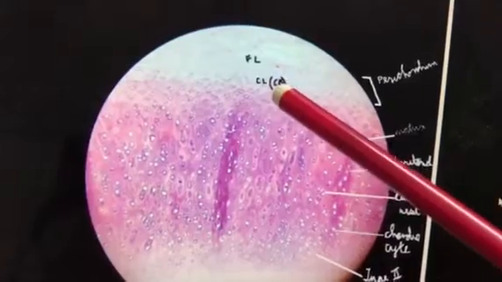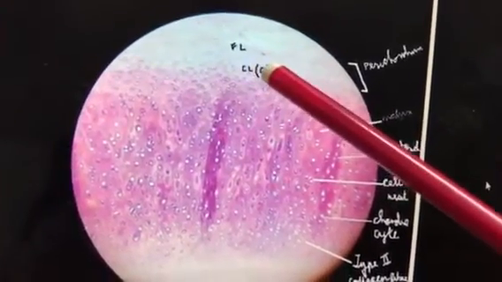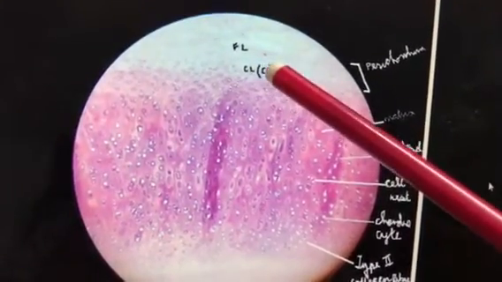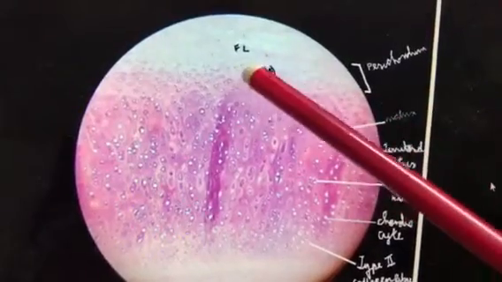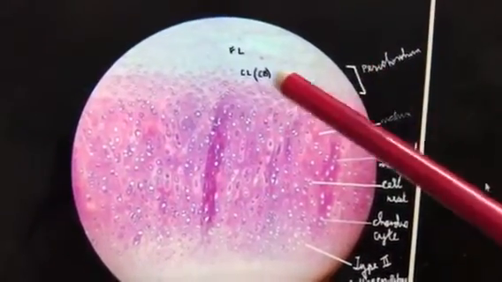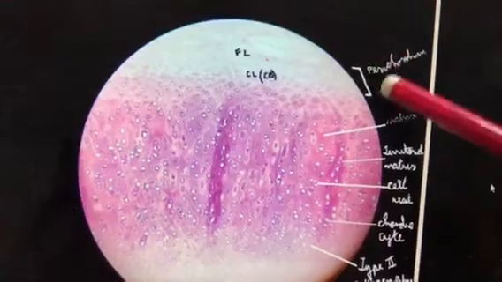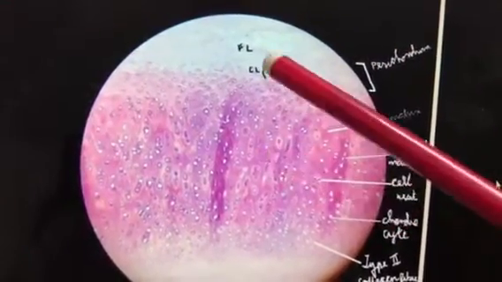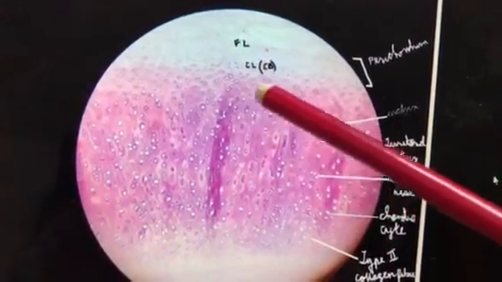Number 2, inner cellular layer. Inner cellular means which cells does it contain? The answer is chondroblasts. So chondroblasts will be present in the perichondrium. So these two layers over, 1 mark will be given. Next, if you come down, these chondroblasts produce the matrix.